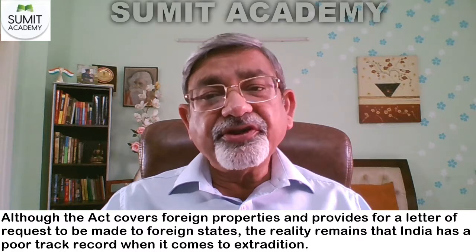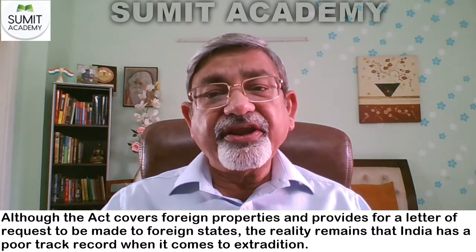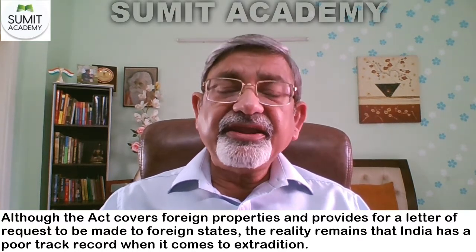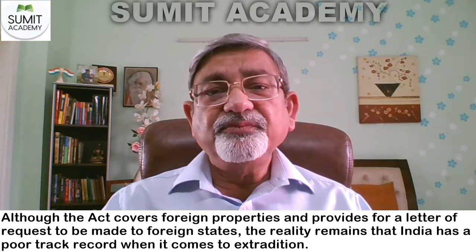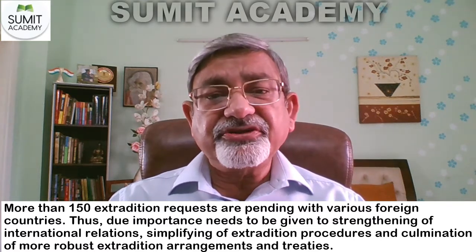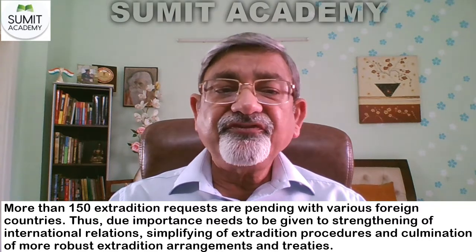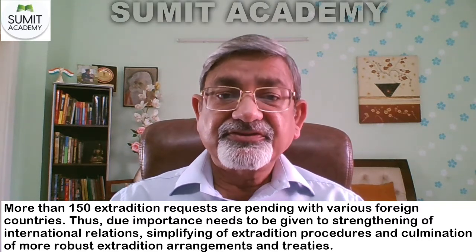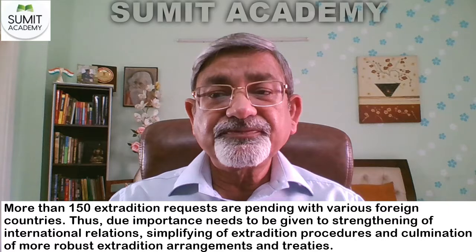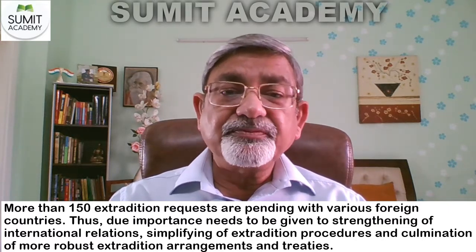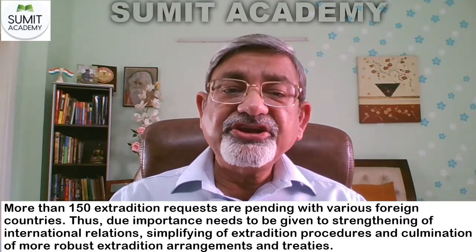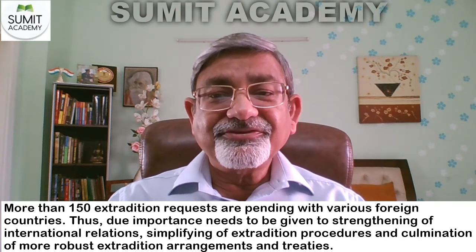Although the Act covers foreign properties and provides for a letter of request to be made to foreign states, the reality remains that India has a poor track record when it comes to extradition. More than 150 extradition requests are pending with various foreign countries. Thus, due importance needs to be given to strengthening of international relations, simplifying of extradition procedures, and culmination of more robust extradition arrangements and treaties.